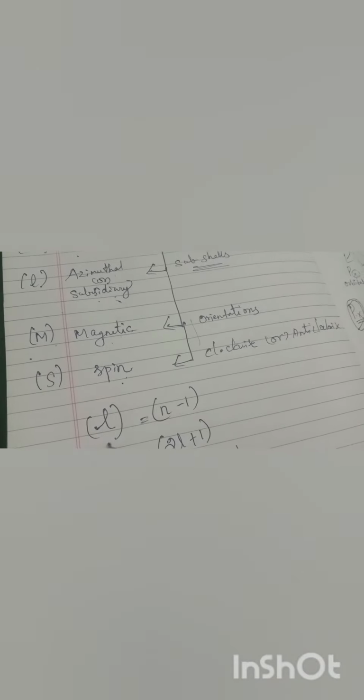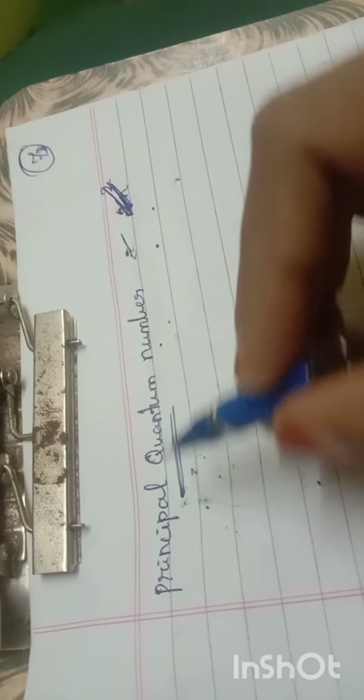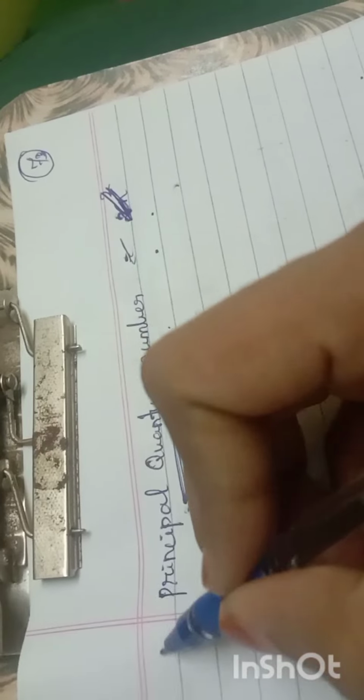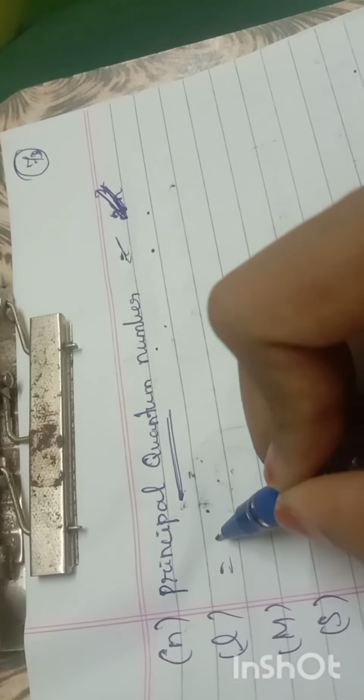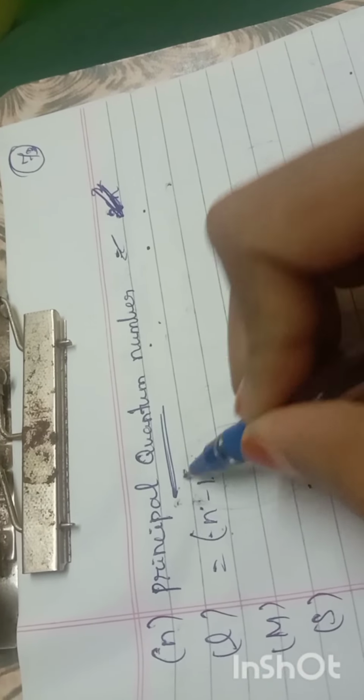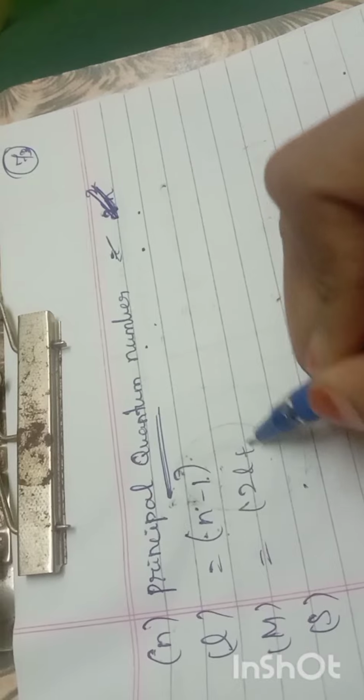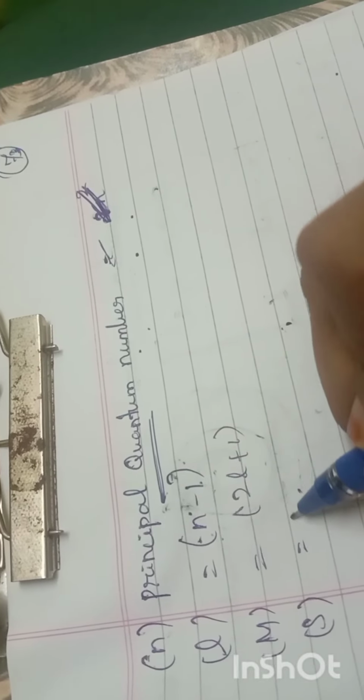So the formula for the azimuthal or subsidiary quantum number L is n minus 1, and for the magnetic quantum number M is 2L plus 1. For spin, plus or minus value will come. The symbols: N for principal, L for azimuthal, M for magnetic, S for spin. L formula is n minus 1, M formula is 2L plus 1, and S will be plus or minus.